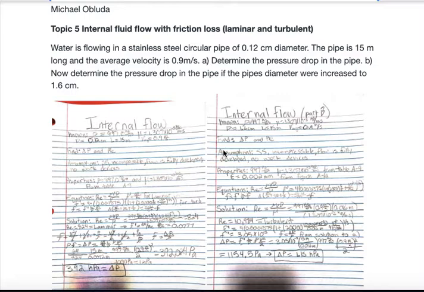In the next part B, it says if the pipe diameter was increased to 1.6. Right away, the only part that changes is that the flow becomes turbulent. If you calculate using the Reynolds equation, it's 11,000, which is over 10,000, making it turbulent. So this will give us a different friction factor equation, and with it we'll have a new friction and a new pressure gradient.